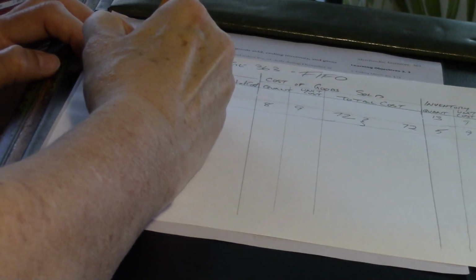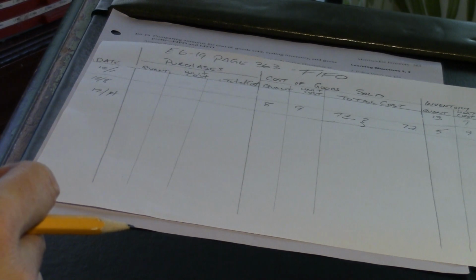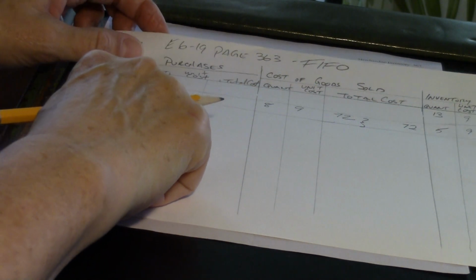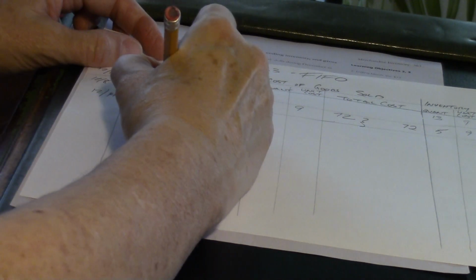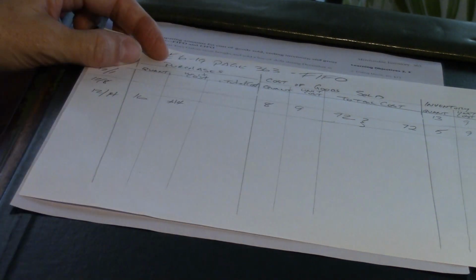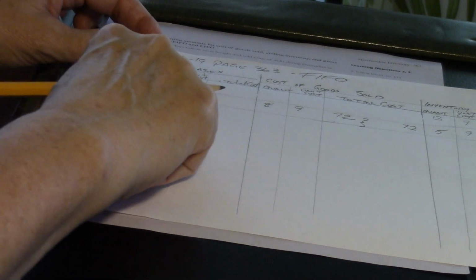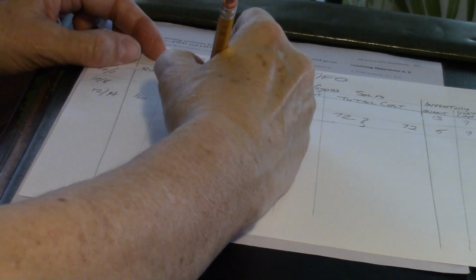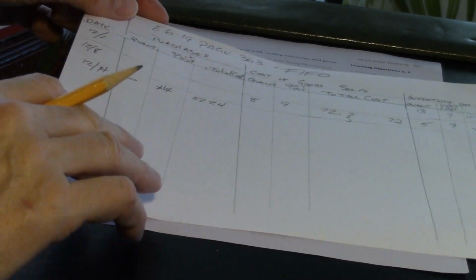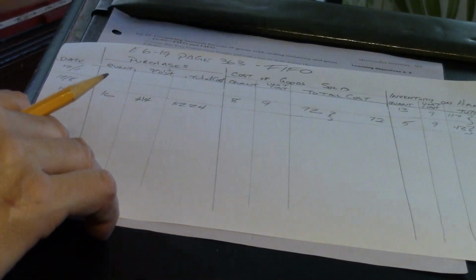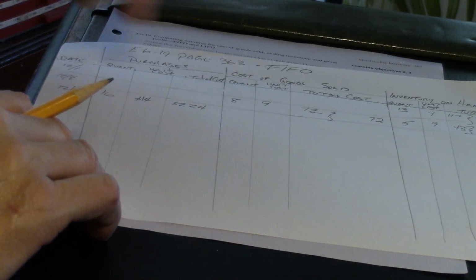So on 12/14, I put down my purchase, 16 at 14 each. 16 times 14 equals 224. All right. So now I need to add these to my inventory, right?